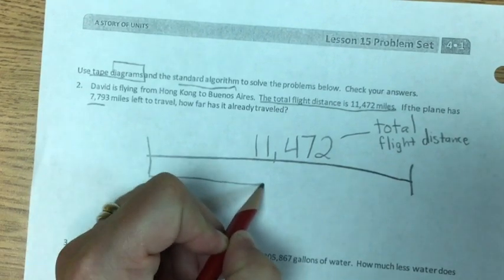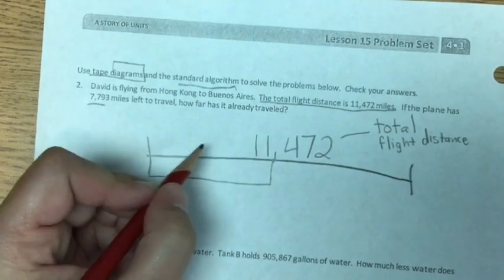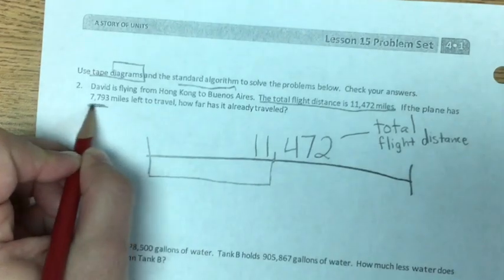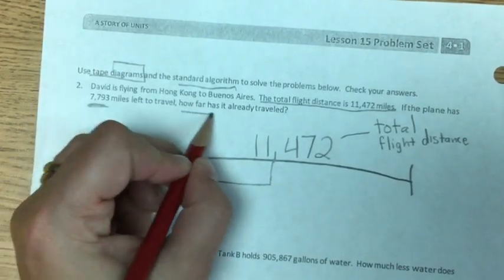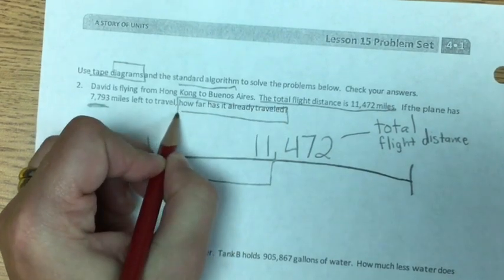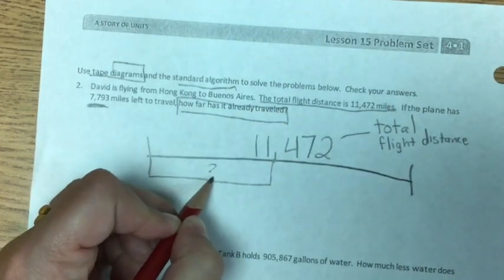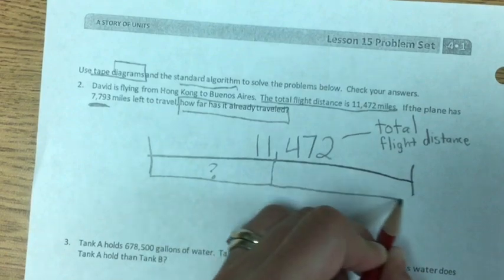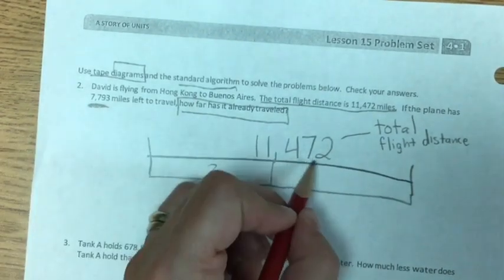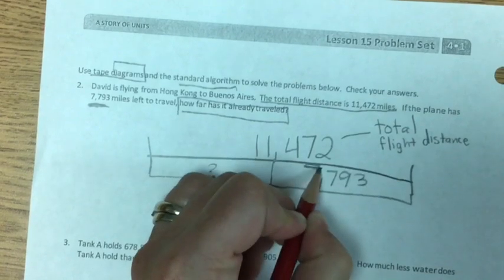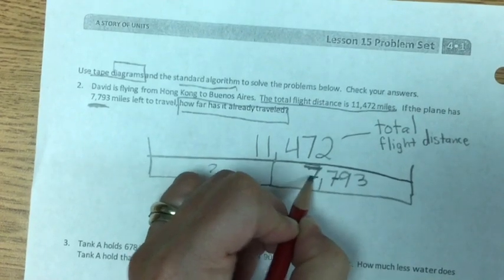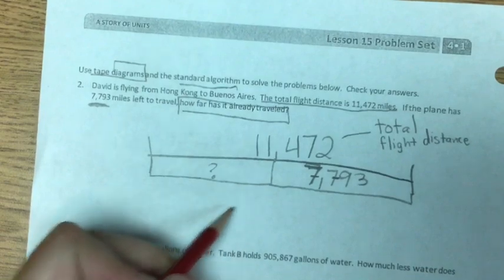So, well, I know that it's flown. Nope, I don't know. It says, how far has it traveled? So that's my question right here. But I do know it has this many left. It has this many left. All right, so I still have this missing unknown.